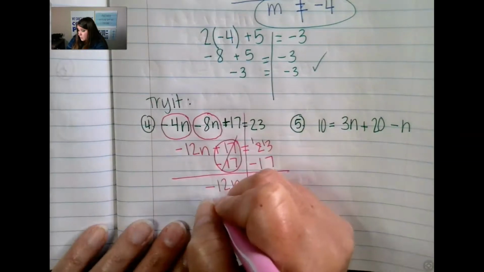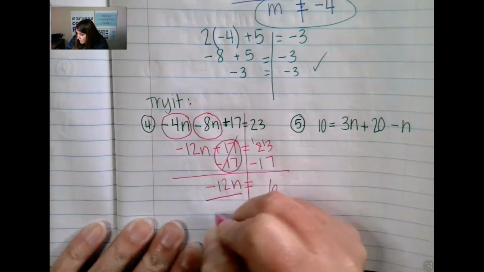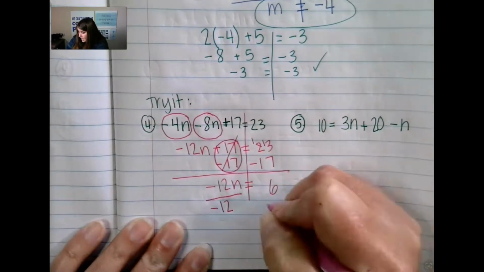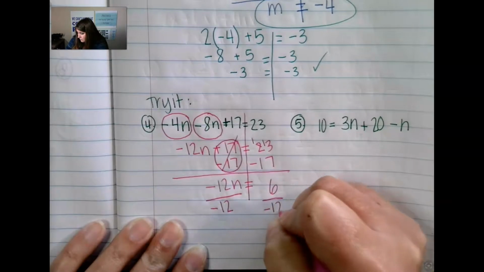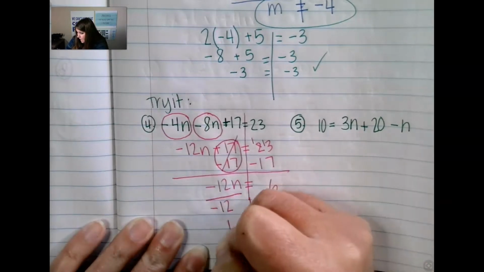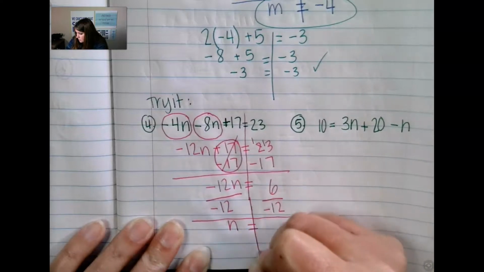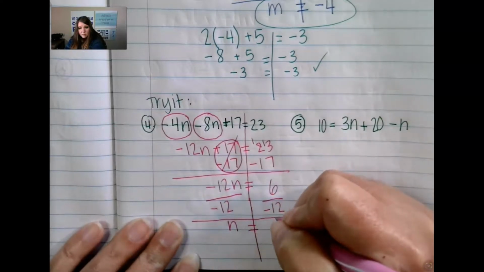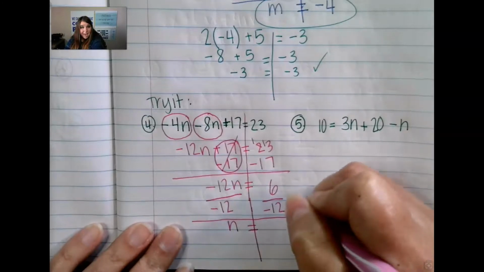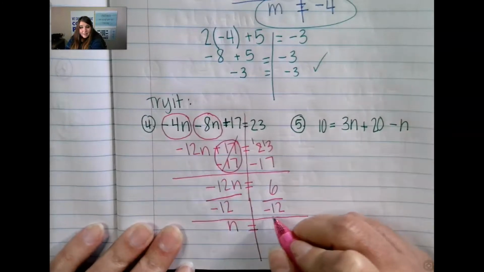Now we're going to divide by negative 12 and divide by negative 12. So n equals 6 divided by 12. Well, that's a half right there, and there is a negative sign.